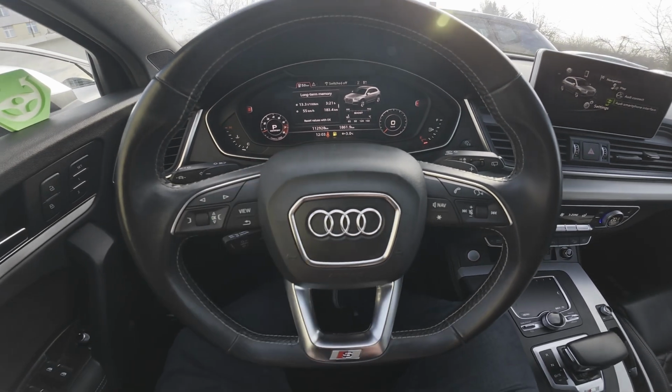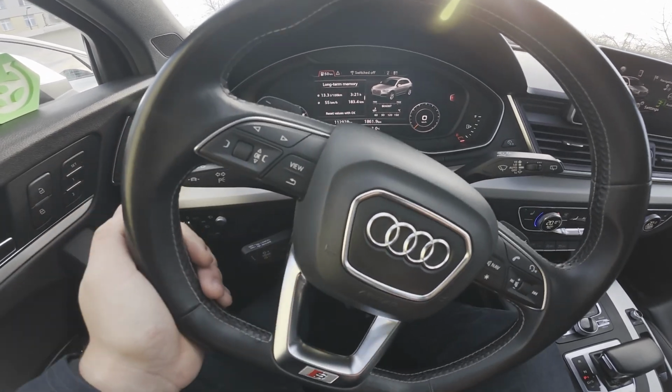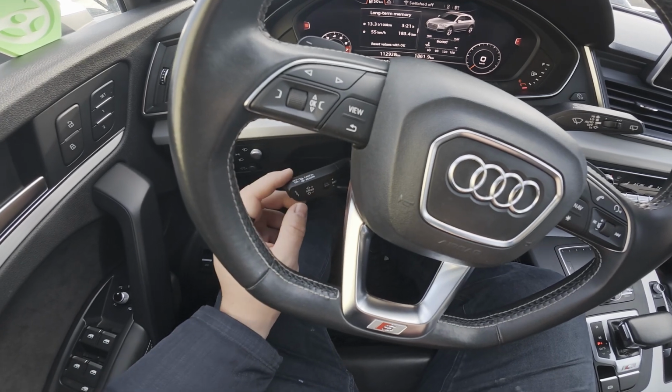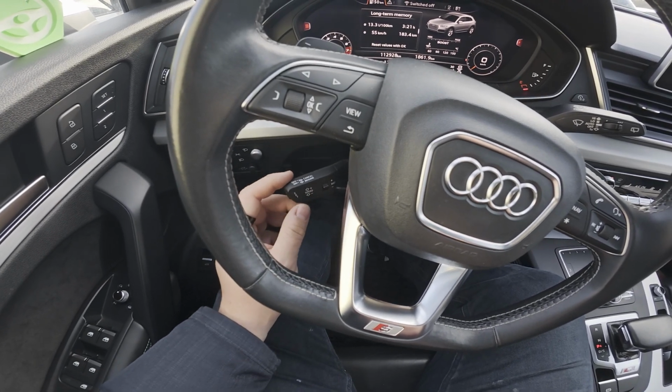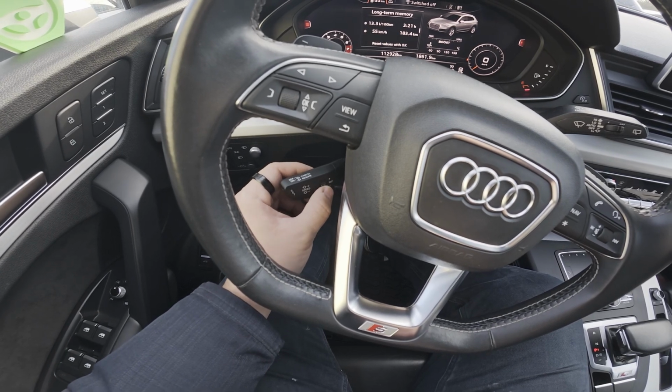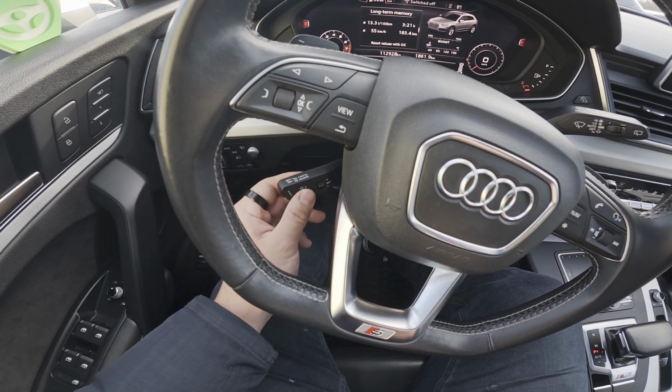If you press right here, of course you will use horn, and here, behind the steering wheel, we've got the lever, thanks to which we can activate speed limiter and manage it. Also you can change distance from the following car.